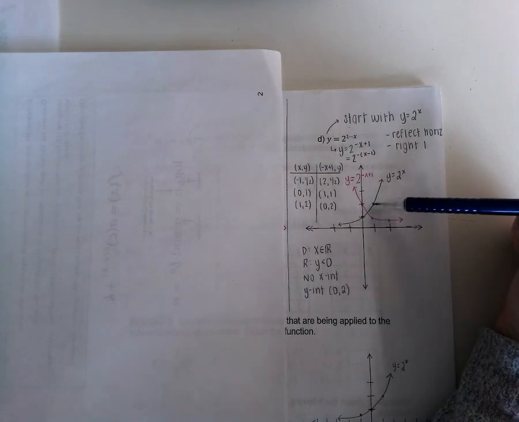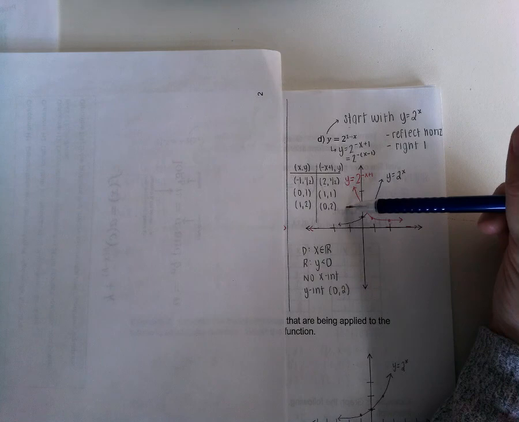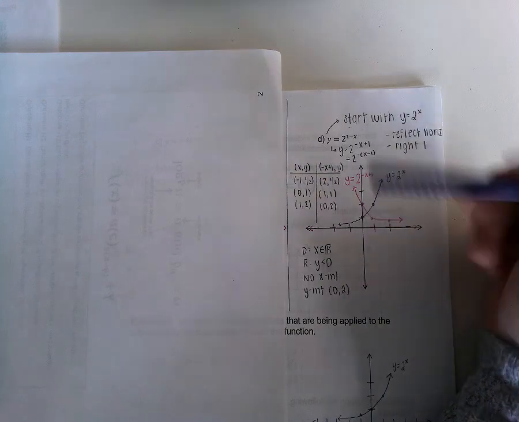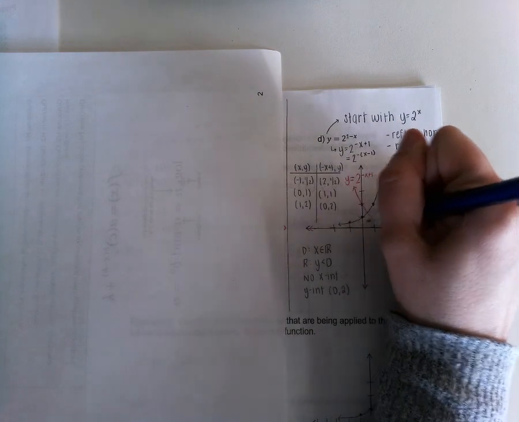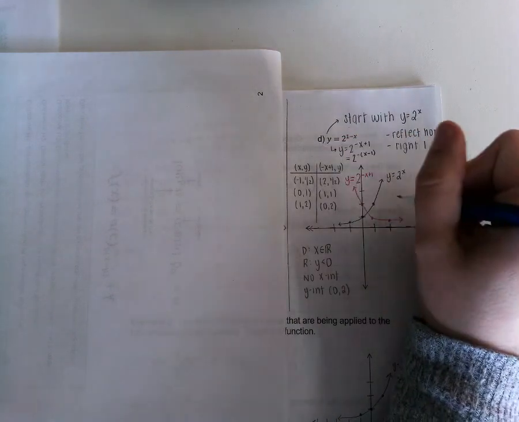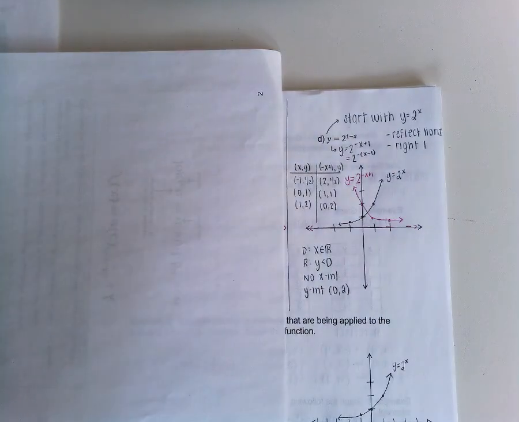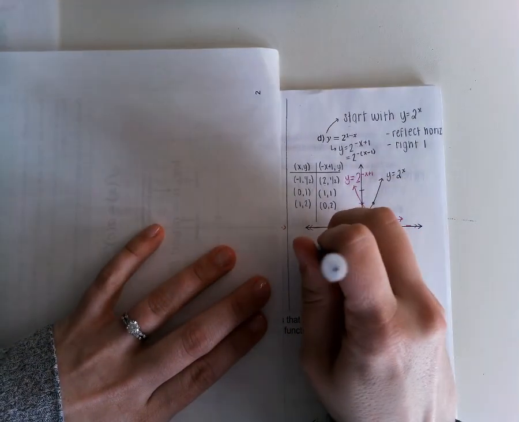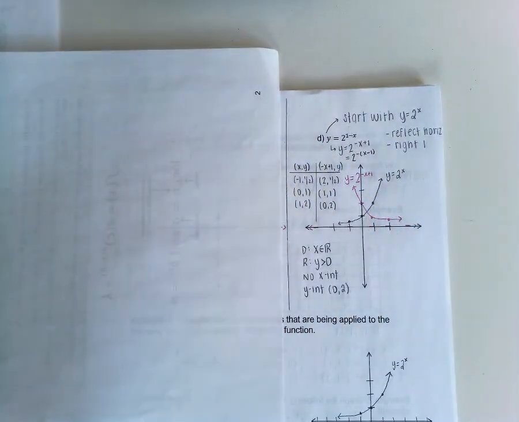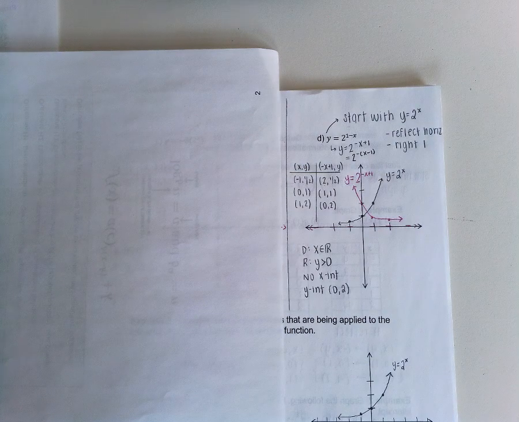So you can see here, this point is reflecting over and then moving to the right by 1. This point is reflecting over, which doesn't do anything, moving to the right by 1. And this point down here would reflect over and then move over by 1. So this pink graph here is what the graph looks like. Again, the domain is x ∈ R. The range is that y is greater than 0. That's an error. Please change that in your notes. There's no x-intercept, and the y-intercept is (0, 2).